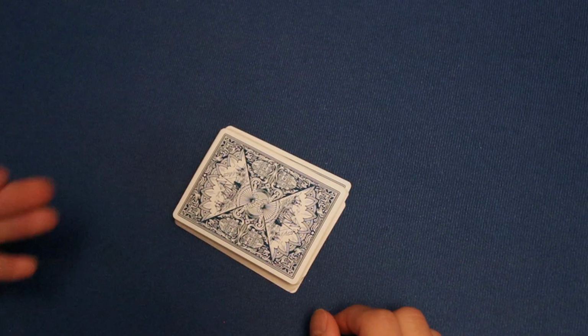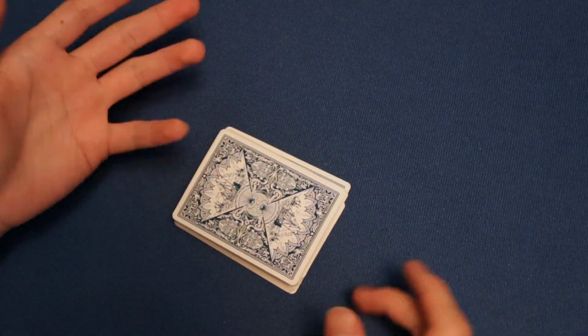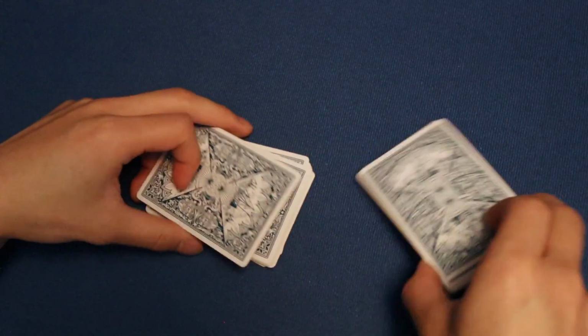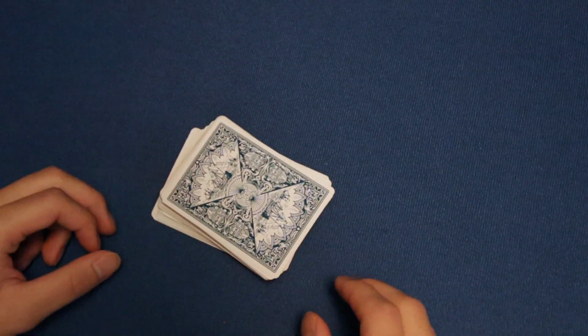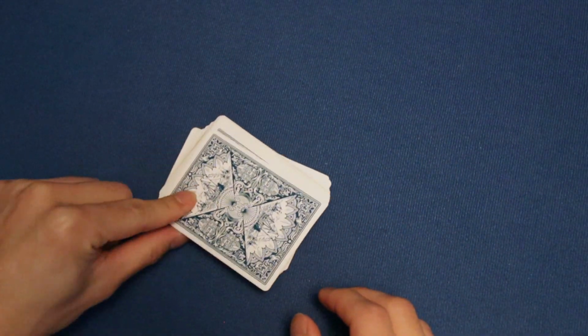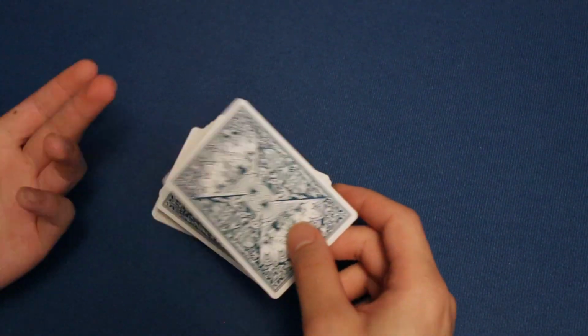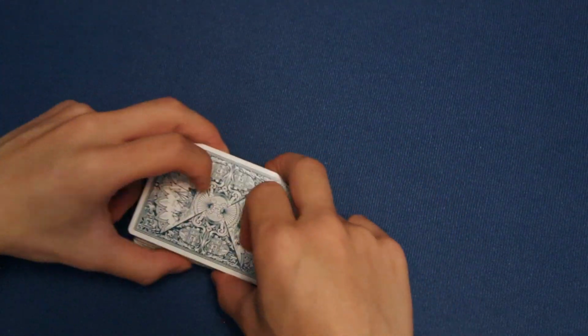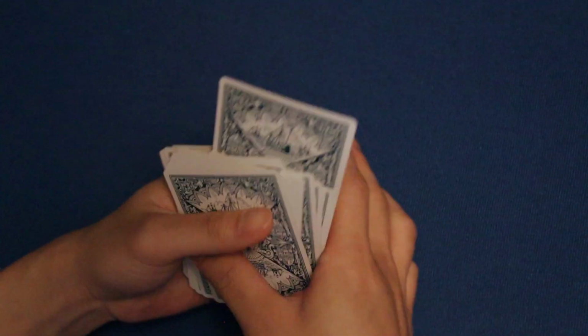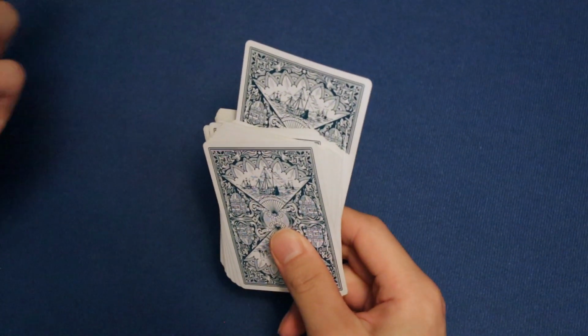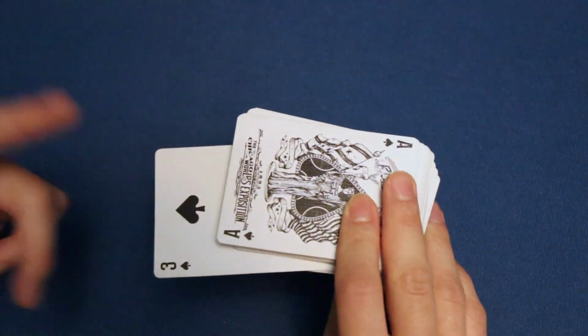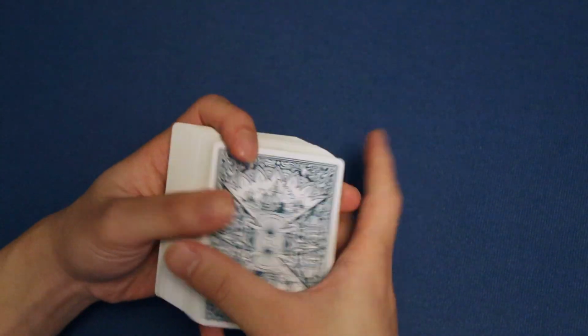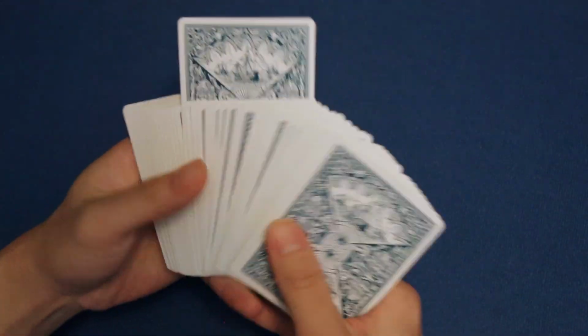Next, let's go over marked cards. Marked cards, you can probably already guess, is just a deck of cards where the identity of the cards is transcribed on the back design, whether through code or explicitly written. It's pretty self-explanatory, right? So if you want to have a spectator select a card, you can already tell that this is a 3 of spades, right? So you can basically just track the card however you want, right?